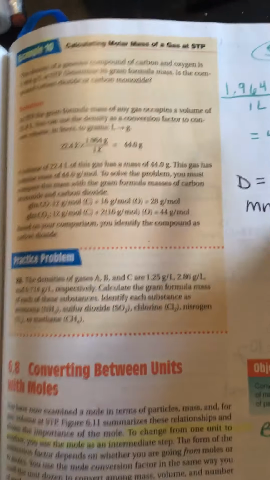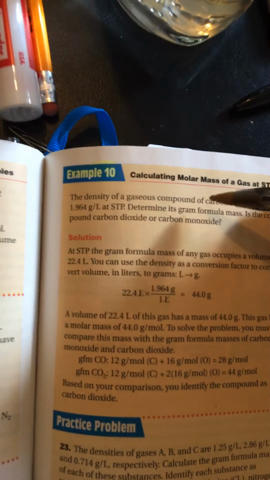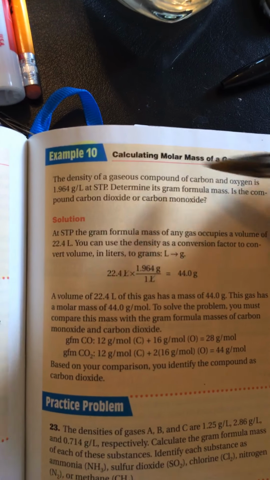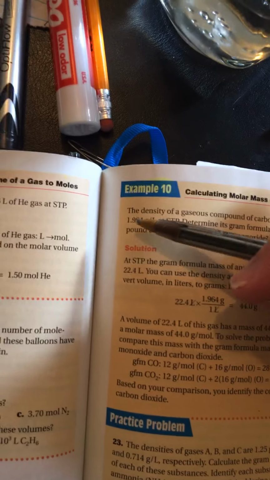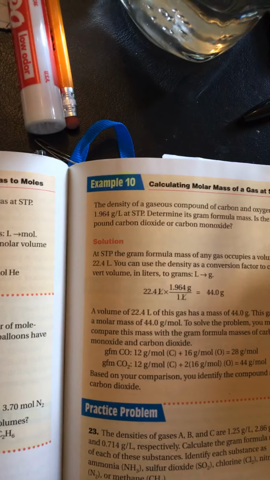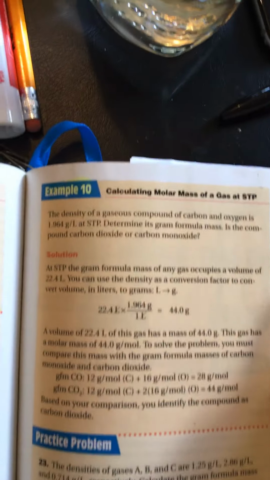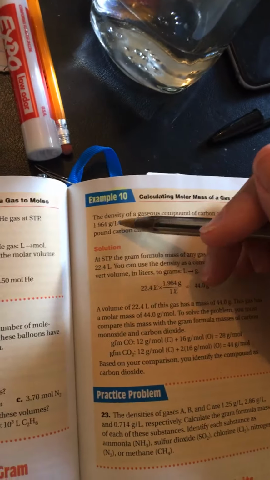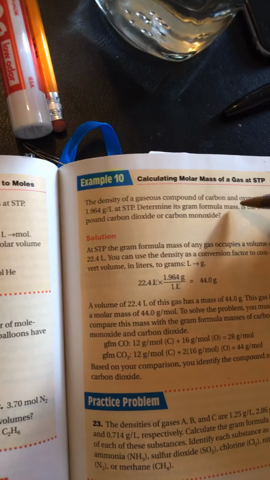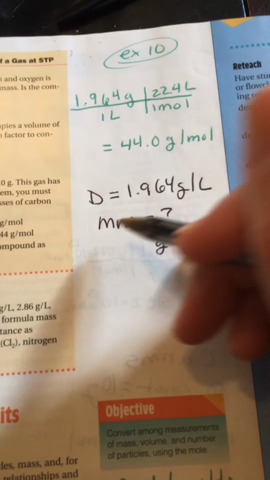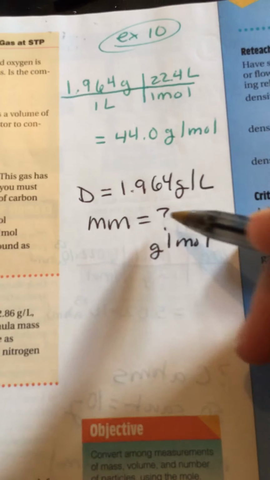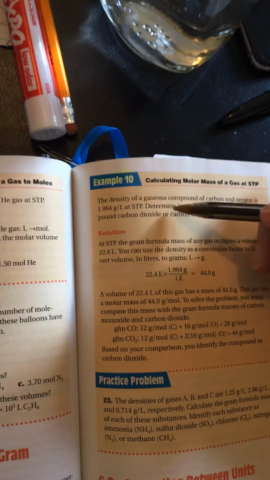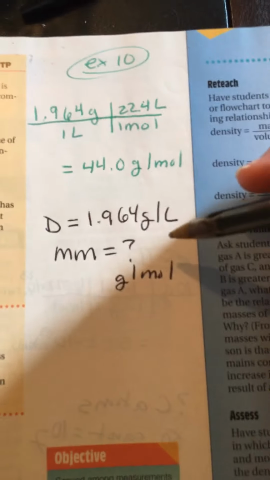Let's do number 10. It says the density of a gaseous compound of carbon and oxygen is 1.964 grams per liter. So we're told density is 1.964 grams per liter at STP. Determine its gram formula mass. Determine its molar mass. And molar masses are in grams per mole. Is the compound carbon dioxide or carbon monoxide? Well, we're going to figure it out.